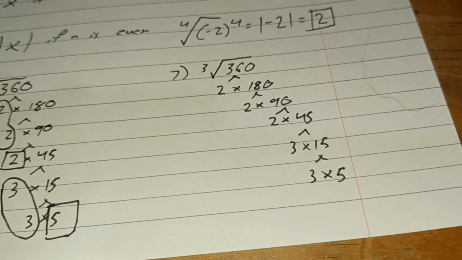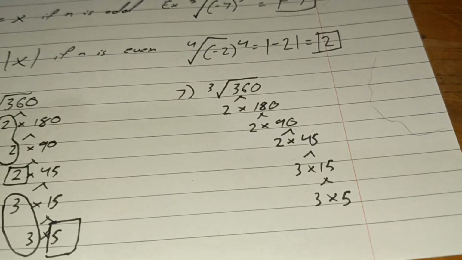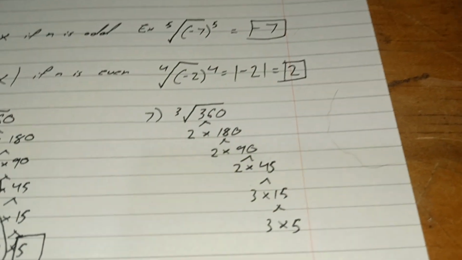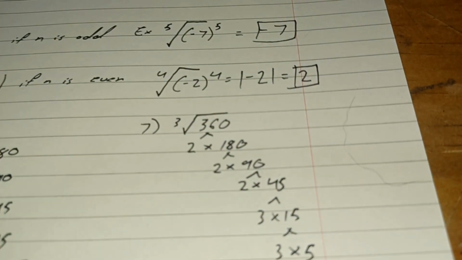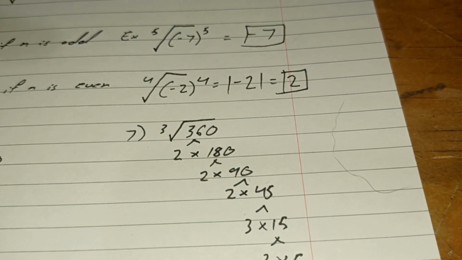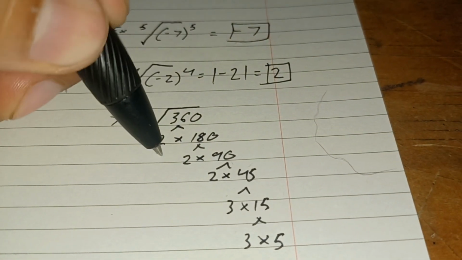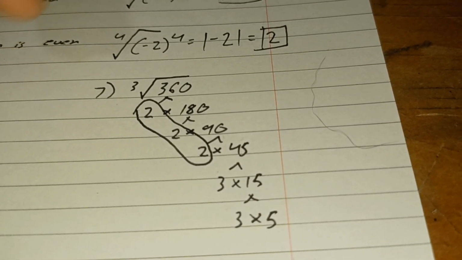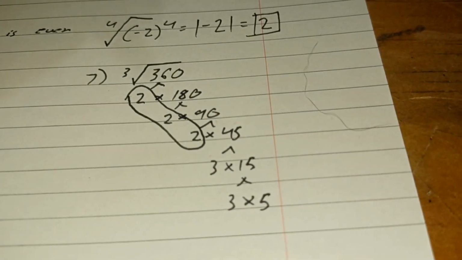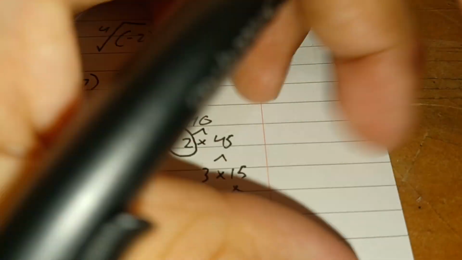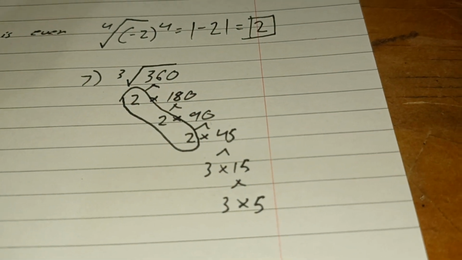So now we look for triplets. Right here we look for doubles, twins, or whatever. Right here we're looking for triplets because there's a cube root. We need 3 of the same number in each group. And we see here that there are three 2s, so they go in a group, right? They make a perfect cube. Are there three 3s? No. Are there three 5s? No. So they are left without a group.